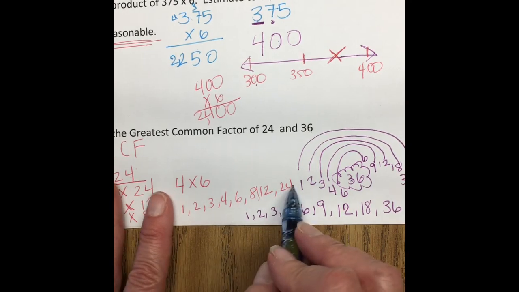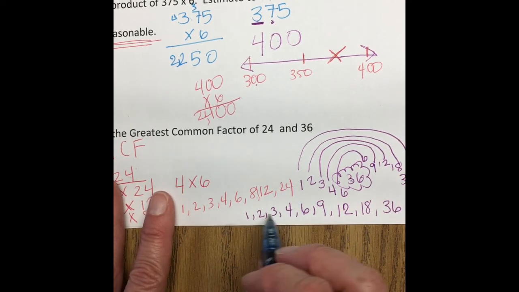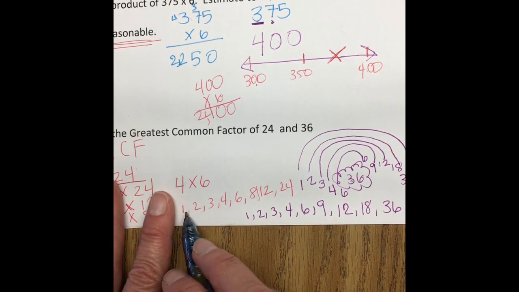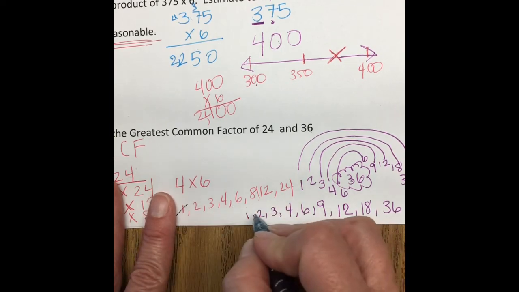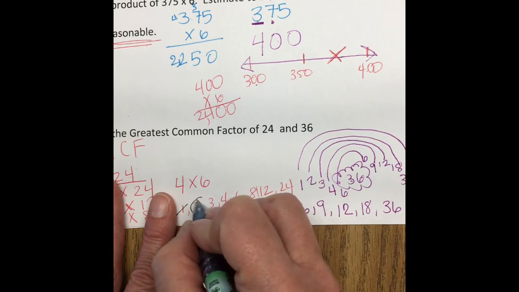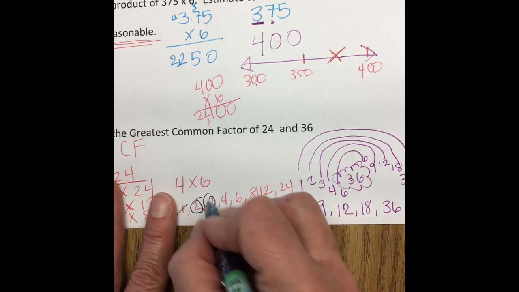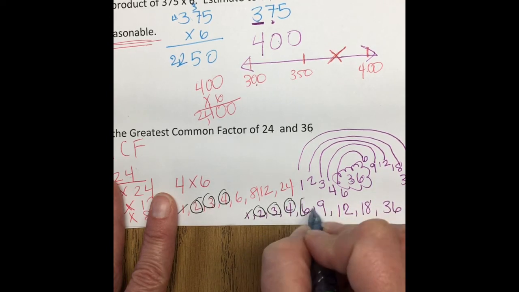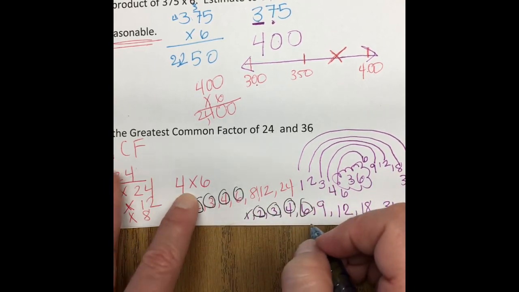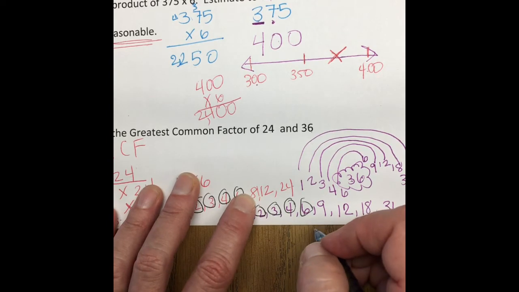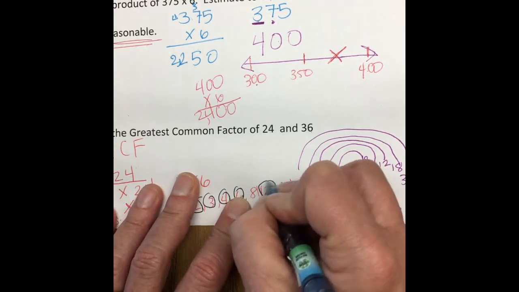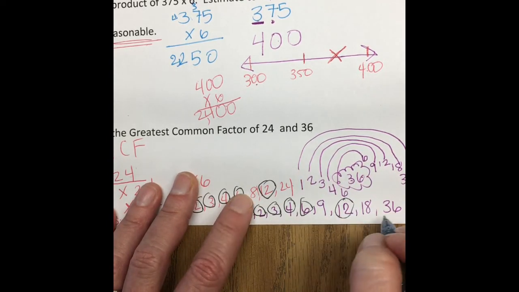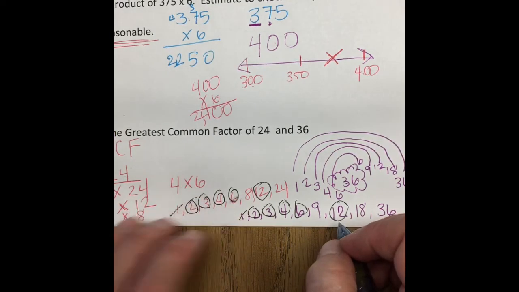Here's my list of the factors of 24, and all numbers will have 1 in common, so we actually don't count that when we're trying to find factors. They both have 2 in common, they both have 3 in common, 4 in common, 6 in common. They do not both have 8 or 9 in common, they both have 12 in common. And that would be it for their commons.